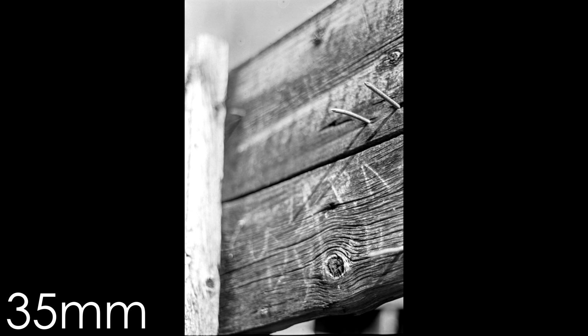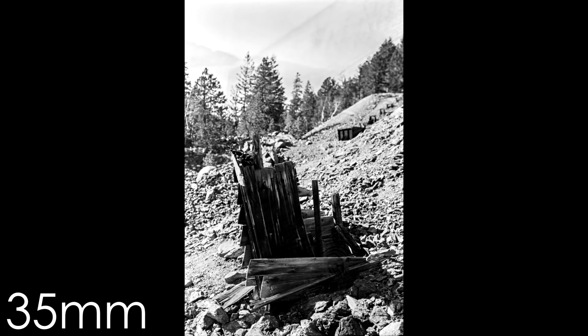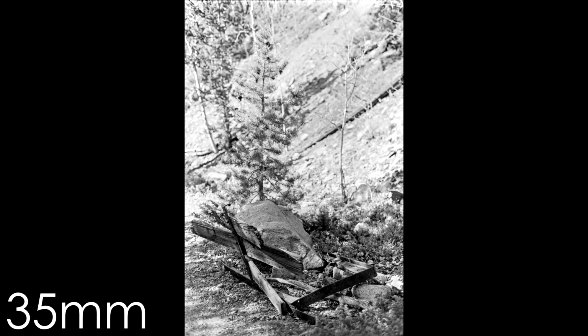So basically what's happening when you use Adotech IV versus other developers is Adotech is specially formulated to flatten the spectral sensitivity curve, which we'll see in a moment what that looks like, and also to reduce the contrast.